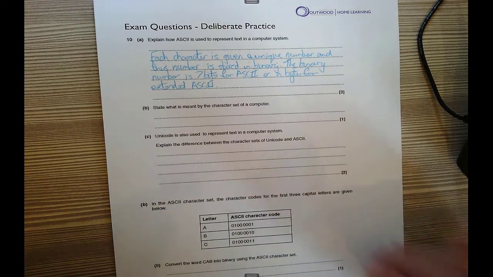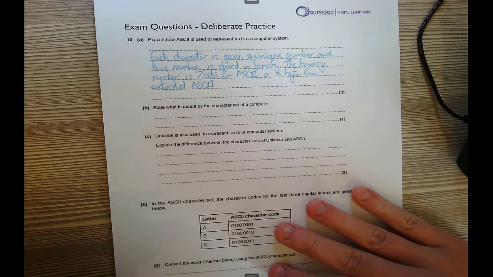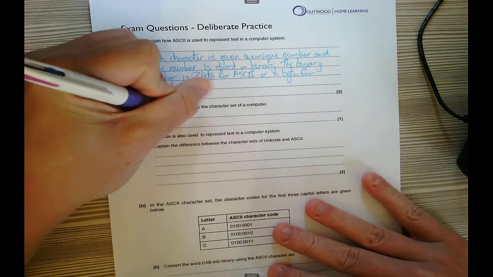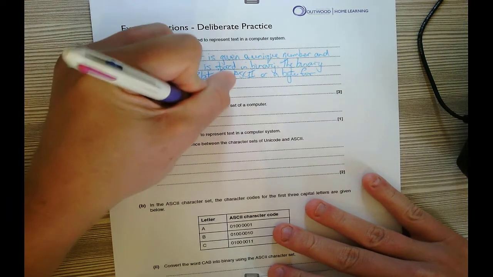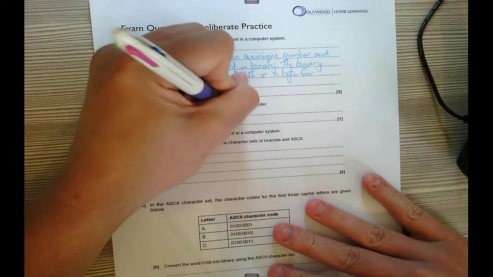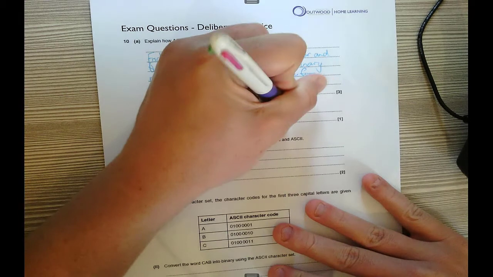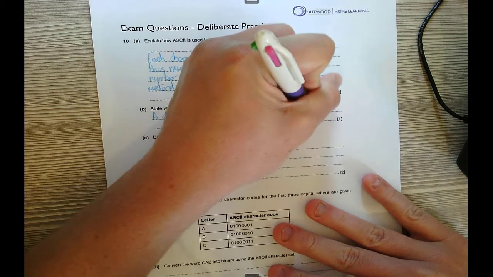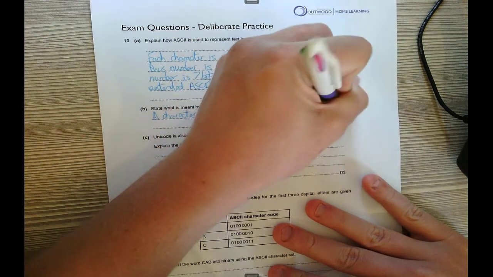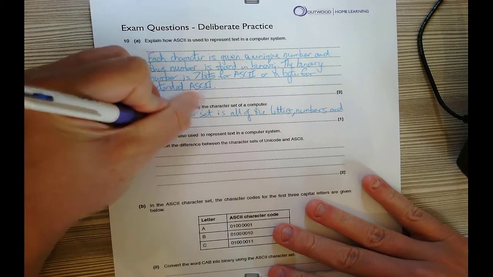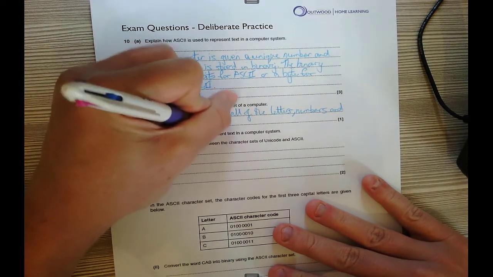So, before we check that one, let's go on and do the next one as well. So, state what is meant by a character set of a computer. So, very simply, a character set is all of the letters, numbers, and symbols a computer can understand.